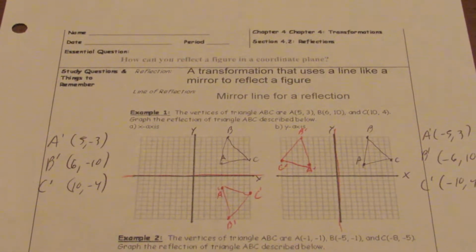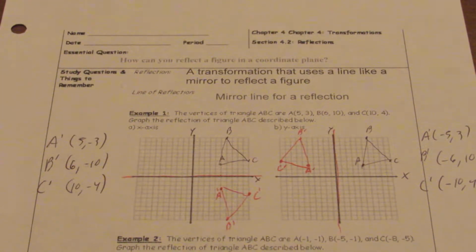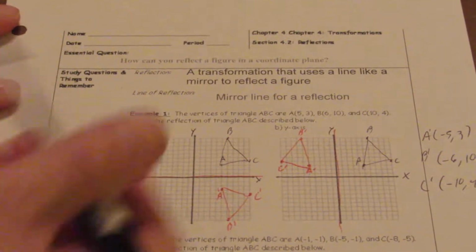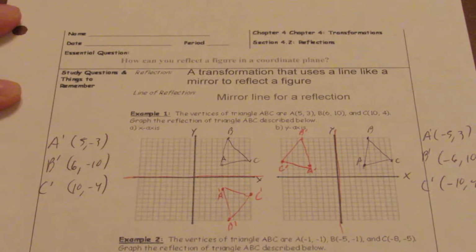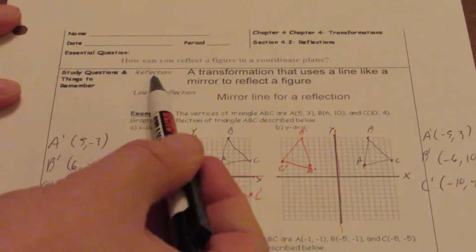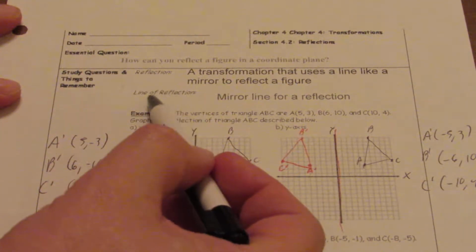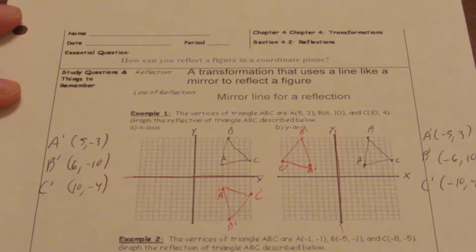Section 4.2, looking at reflections as our new type of transformation. Our essential question: how can you reflect a figure in a coordinate plane? Reflection is a transformation that uses a line, like a mirror, to reflect a figure. A line of reflection is the mirror line for the reflection.